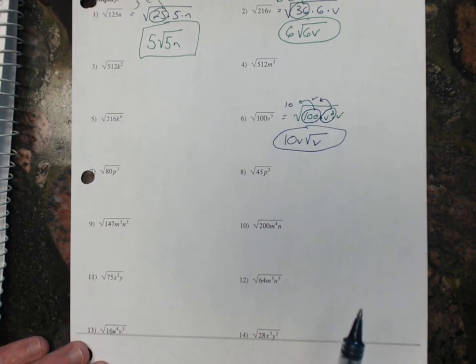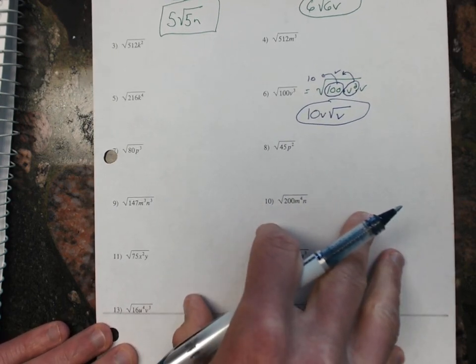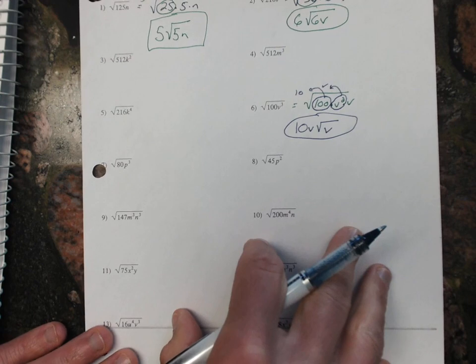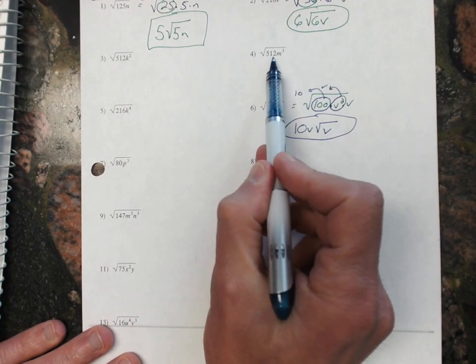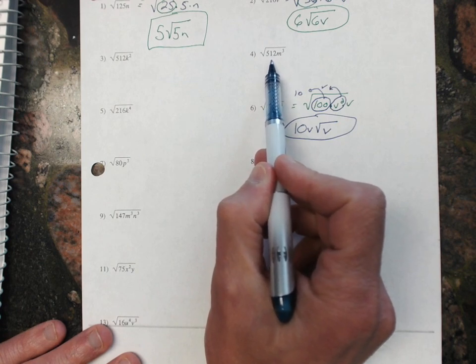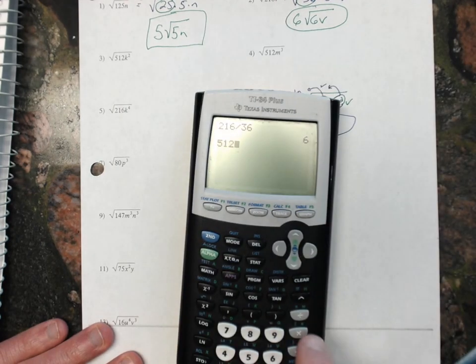Okay, so try those out, and I did attach the answers to this as well, so you can check to see how to do that. Like I said, if you can't come across a perfect square factor, just start with 4, right? 4 goes into that. Figure out what 512 divided by 4 is, and if I divide 512 by 4, I get 128.